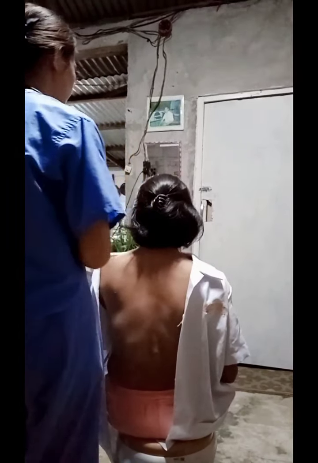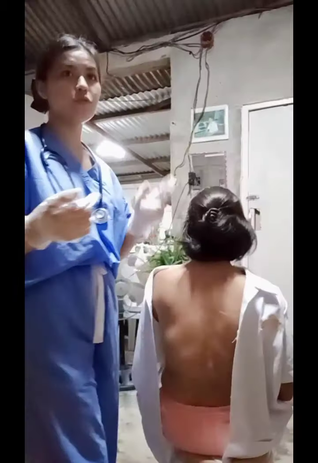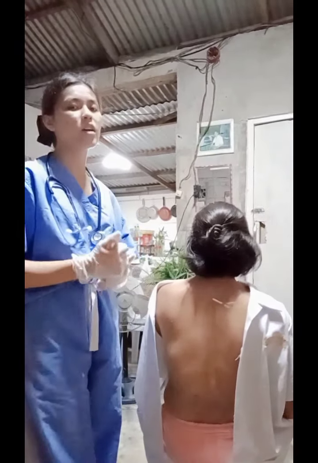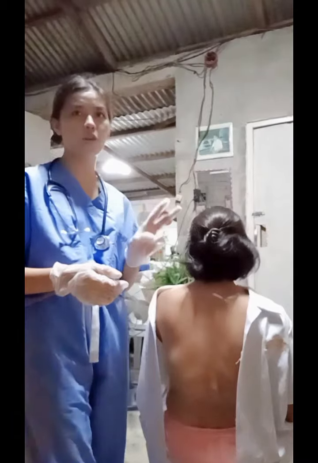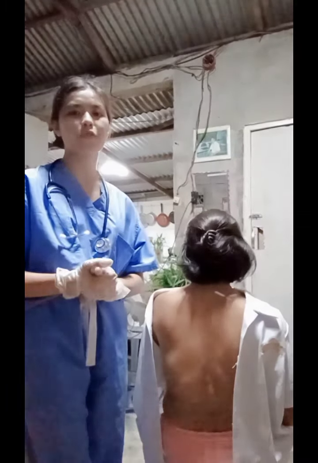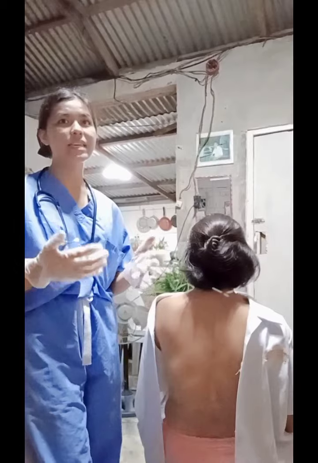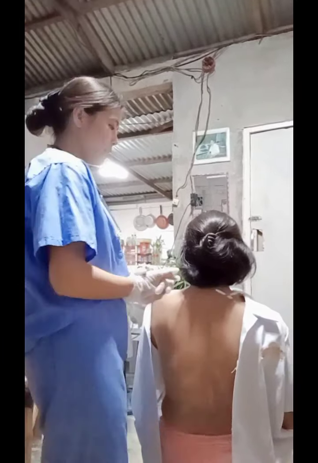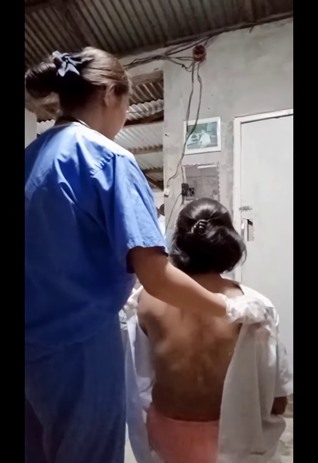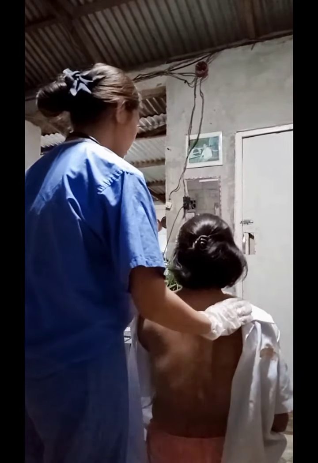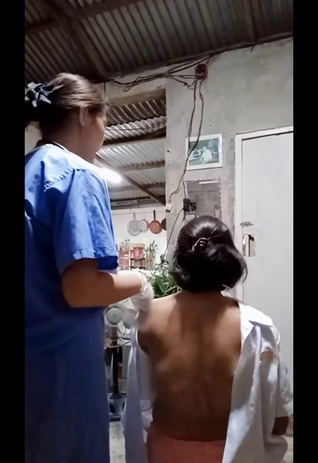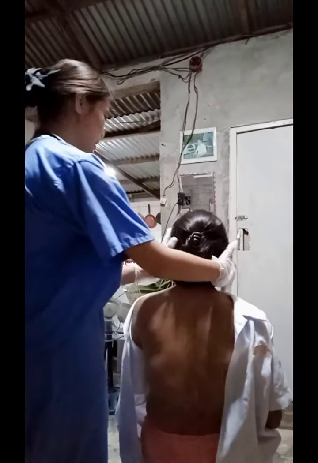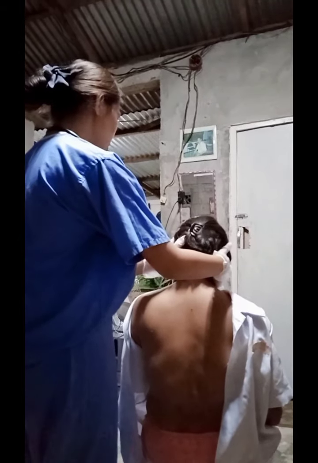Okay, so there are 2 divisions in auscultation, which are assessing for breath sounds and assessing for voice sounds. So let's begin first with assessing for breath sounds using the stethoscope. Evaluate the presence and quality of normal breath sounds of the patient, and the patient is sitting, of course, and leaning forward slightly with arms resting comfortably in the lap.